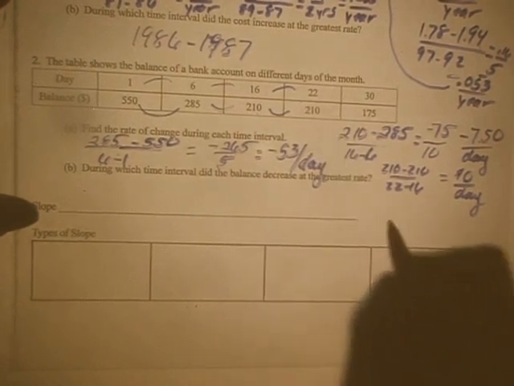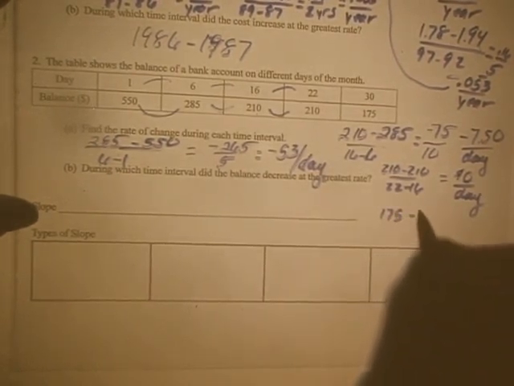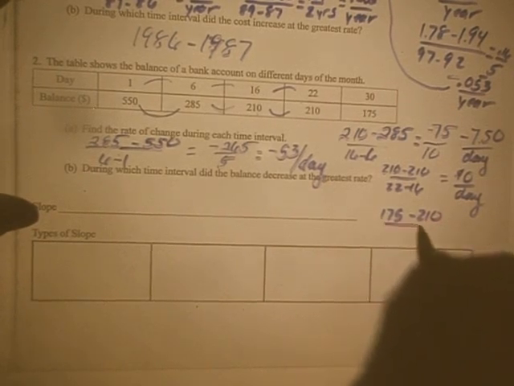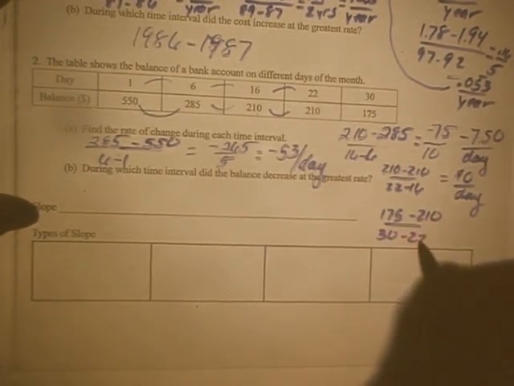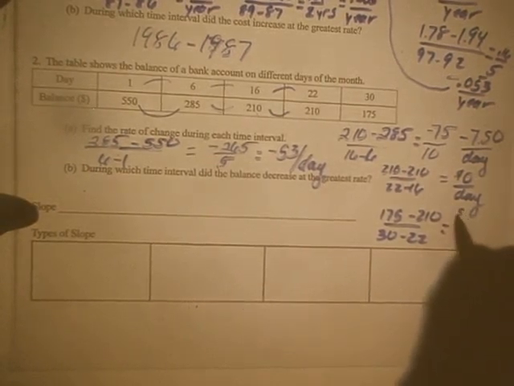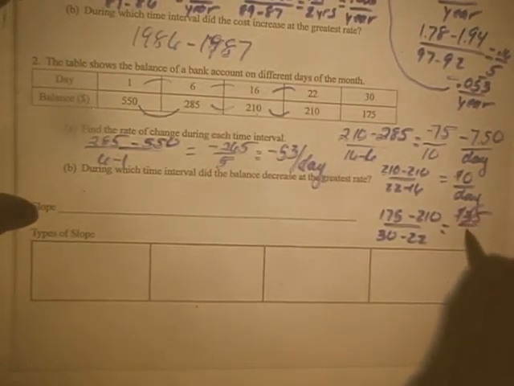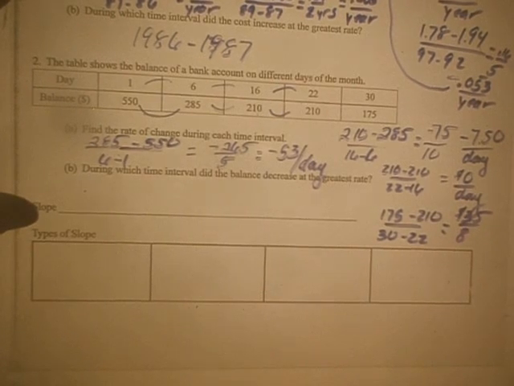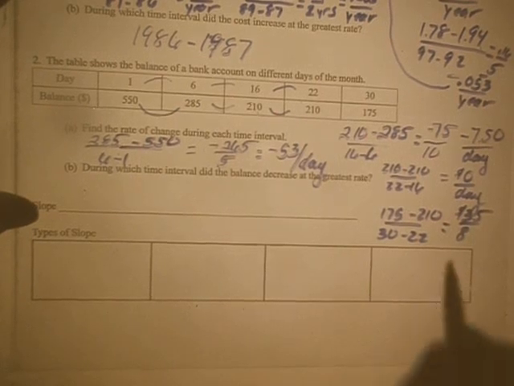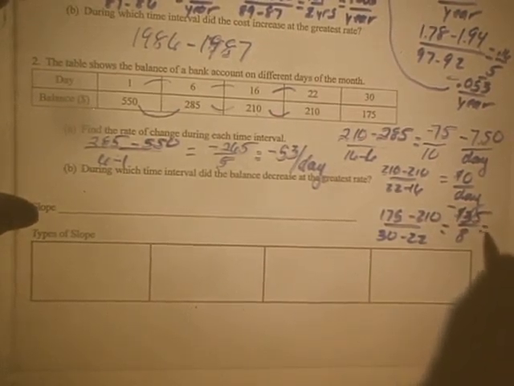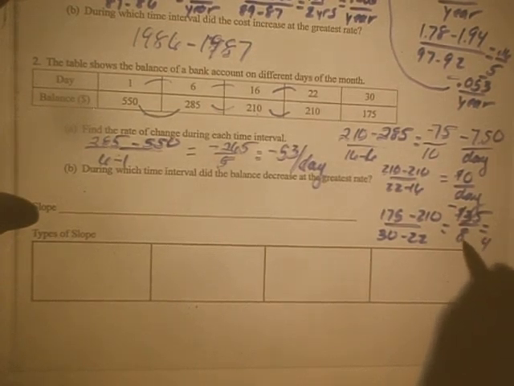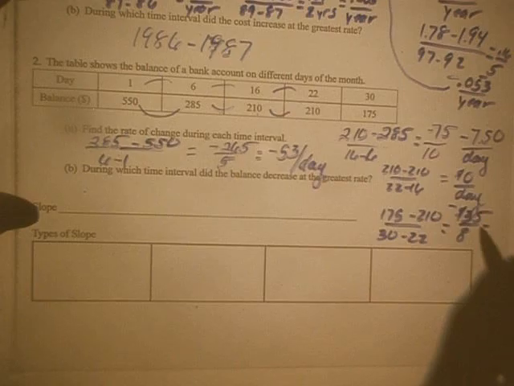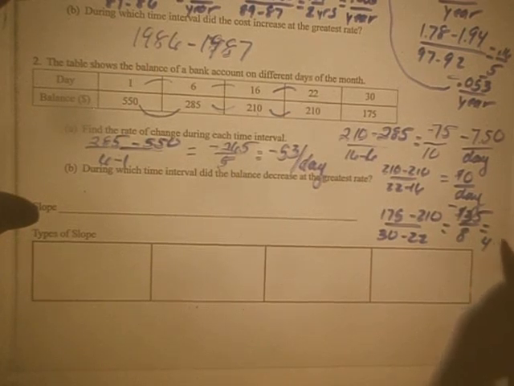And then the last one, 175 minus 210 over 30 minus 22. I think, check my math here, negative 35 over 8. And when you divide that, you're going to get 4 something per day. 4.375. 35 divided by 8.